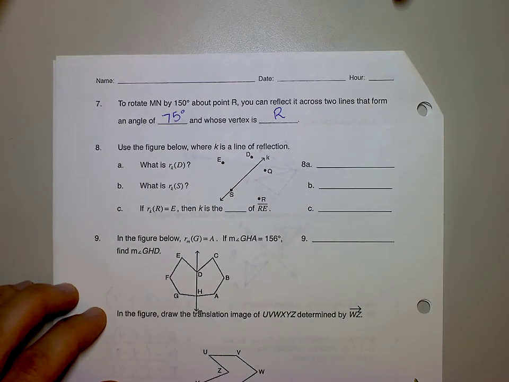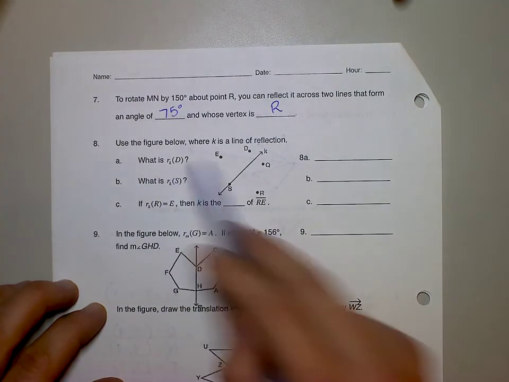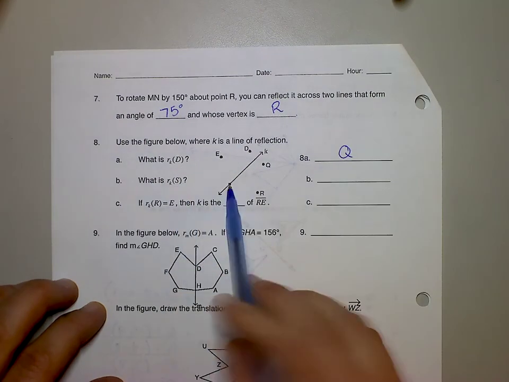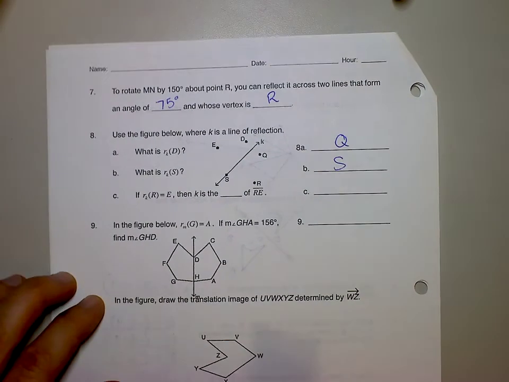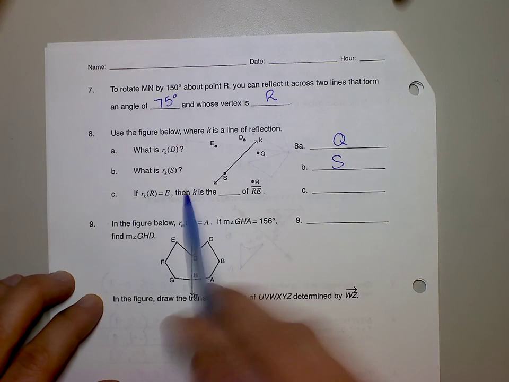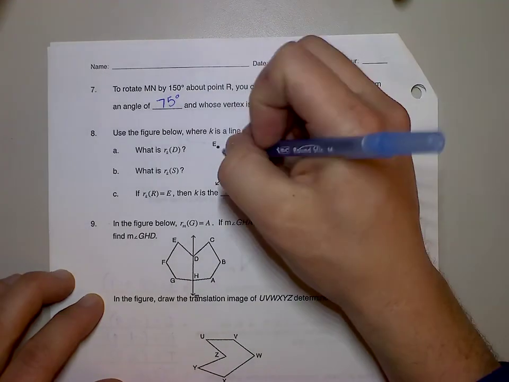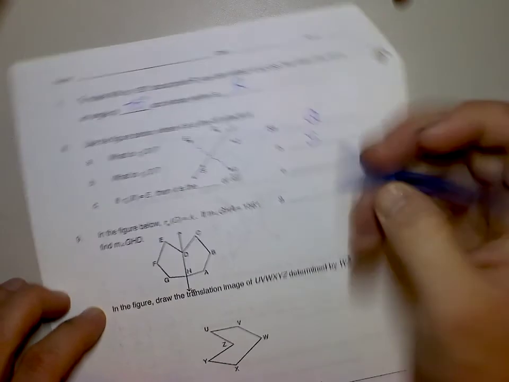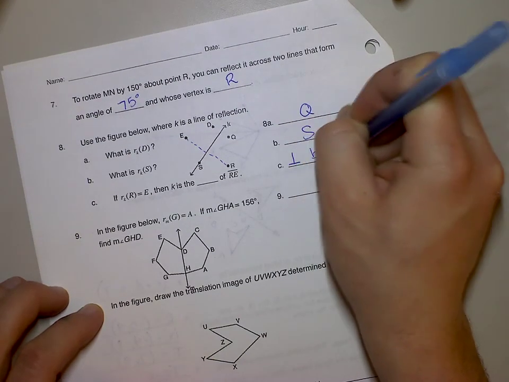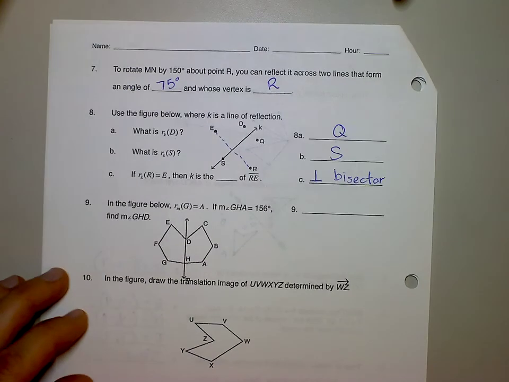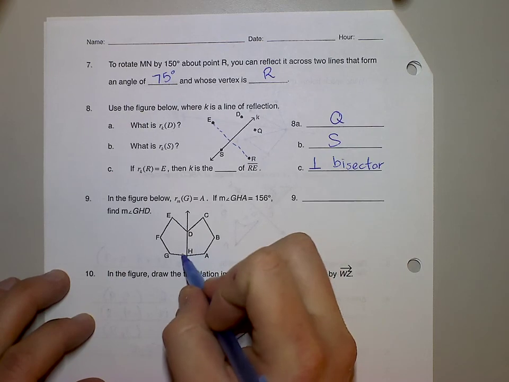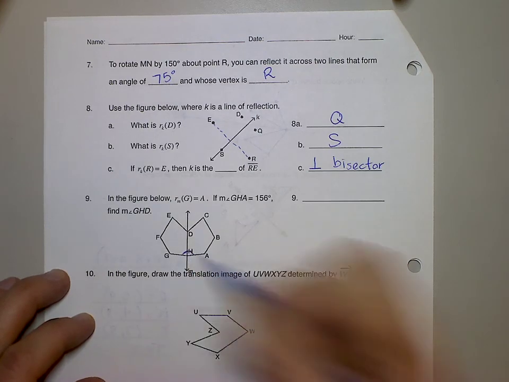Number 8, in the figure below, wants to know what the reflection of D is. Well, if you look at it, D reflects onto Q. And the reflection of S is on the line, so the reflection of S is S. If the reflection of R equals E, then K, the line, is the blank of the line RE. Remember, it's two things. It's the perpendicular bisector of RE.